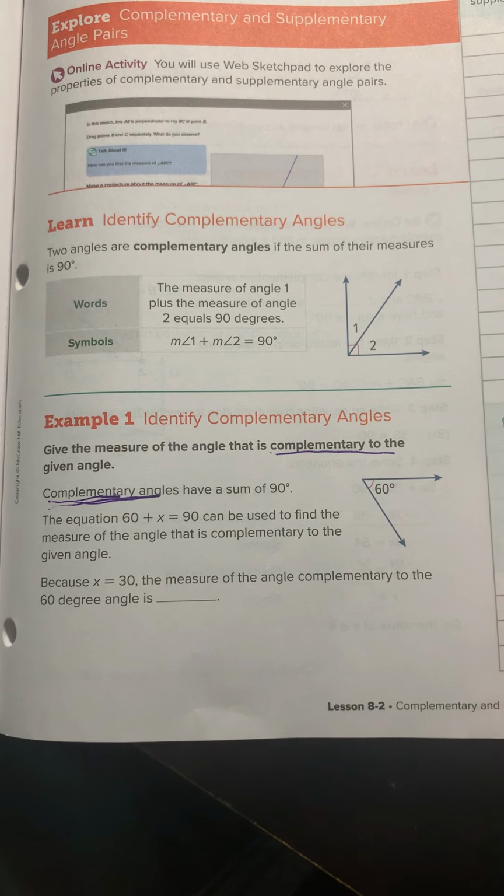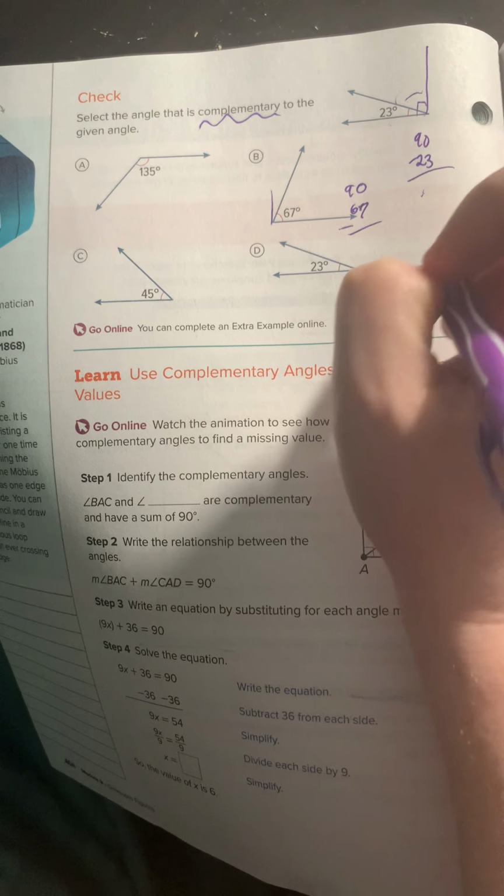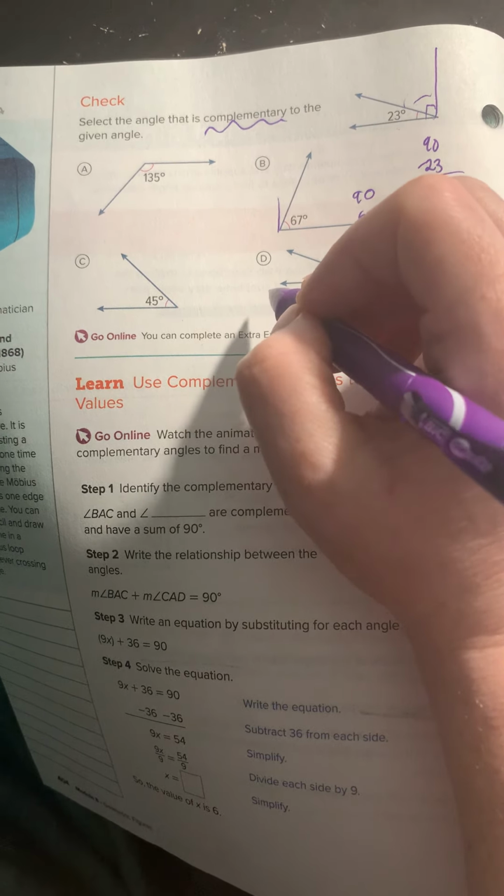90 minus 23 is 67, that will be the complementary to 67. Okay, 23 is already over there, all right? 45 would go there because 90 minus 45 is an easy one, it's in half. Over here, this one's longer, so you would find it the other way, 135 minus the 90, okay?